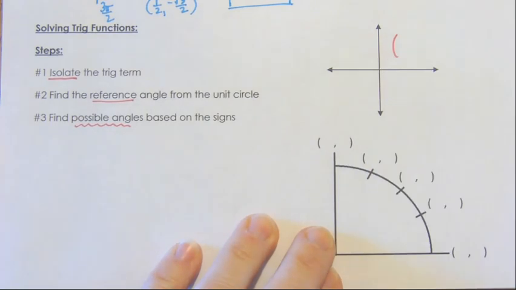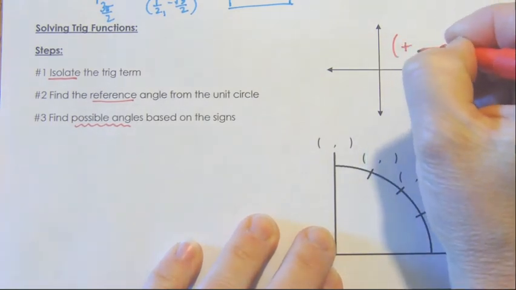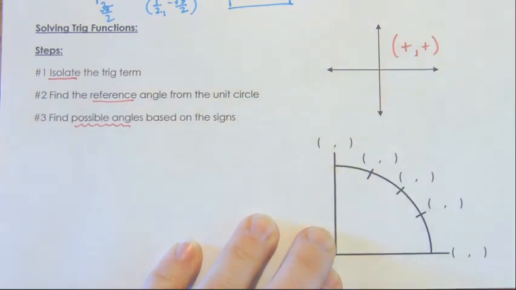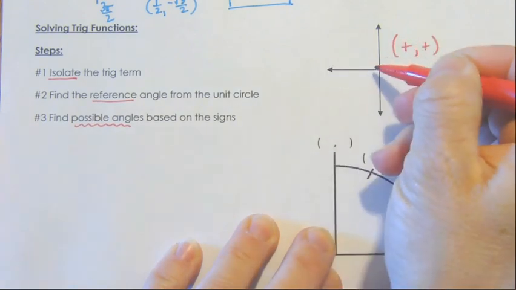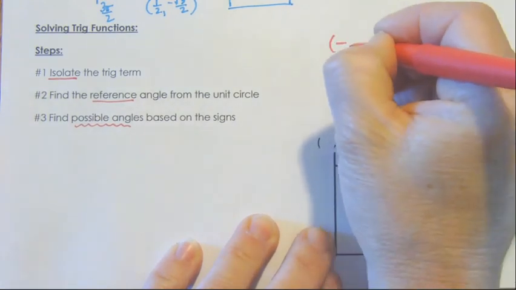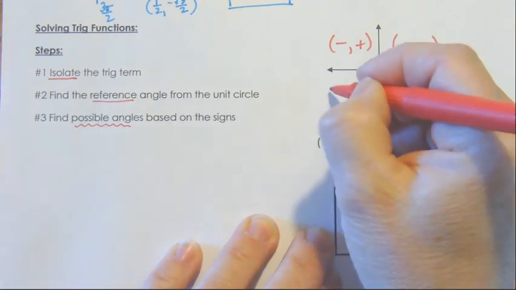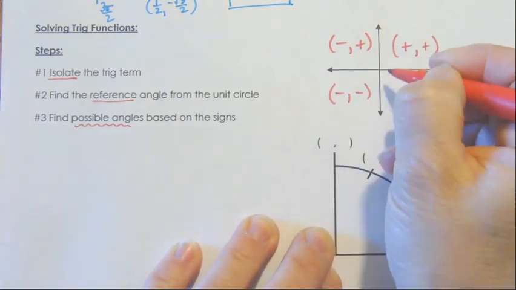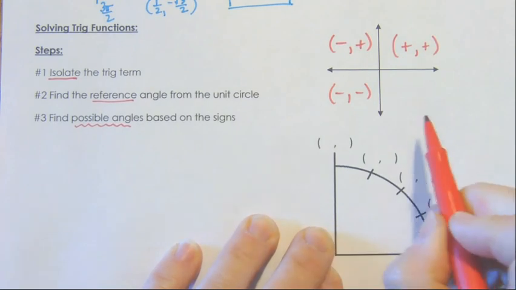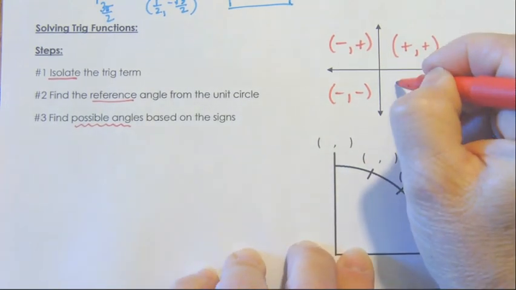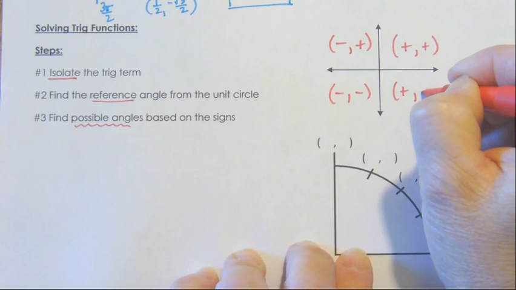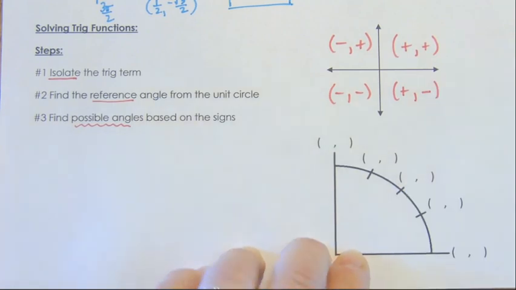We know that in ordered pair, my x is going to be positive and my y will be positive in quadrant 1. In quadrant 2, my x goes to the left, so that's negative, and my y is positive. In quadrant 3, they're both negative because it goes left and down. In quadrant 4, my x would be positive and my y would be negative.